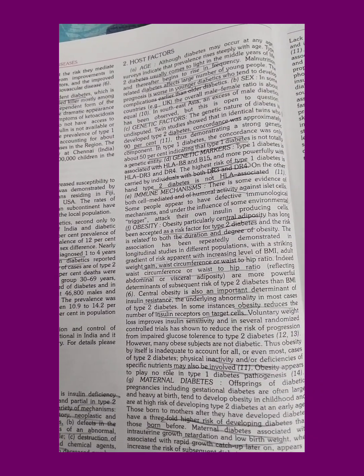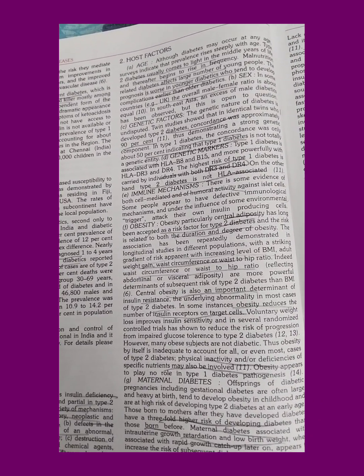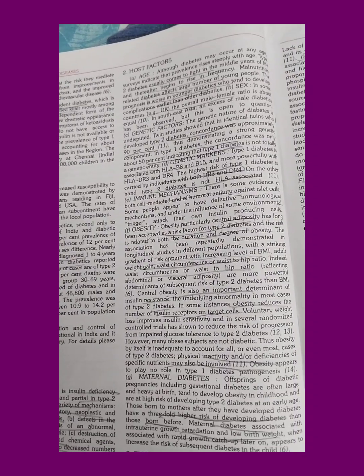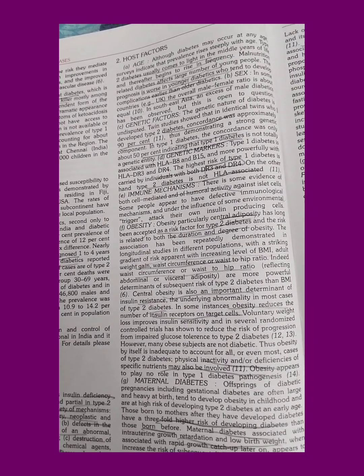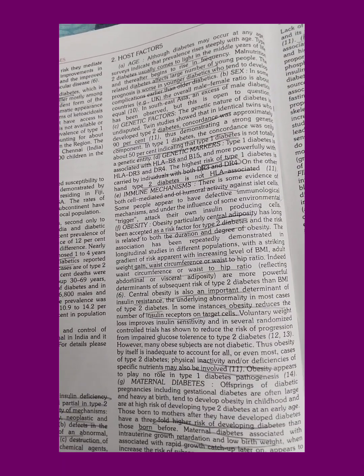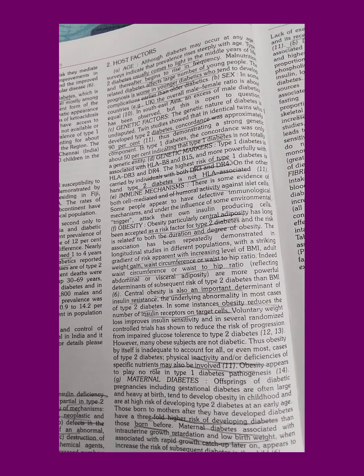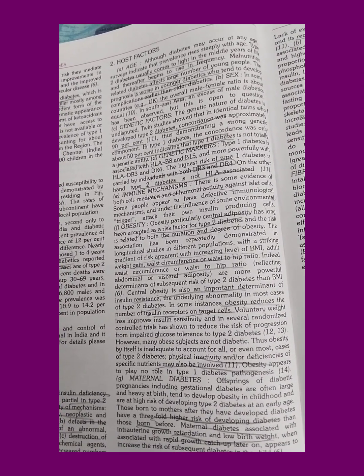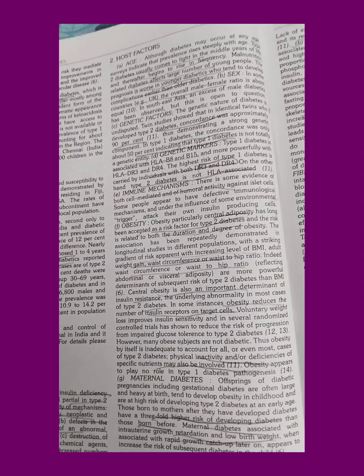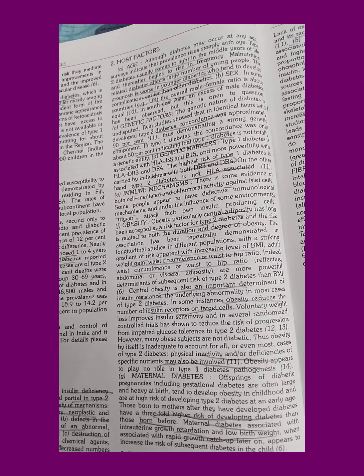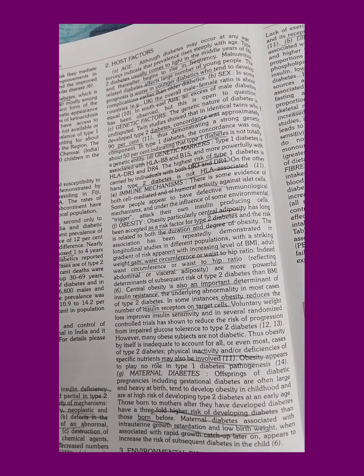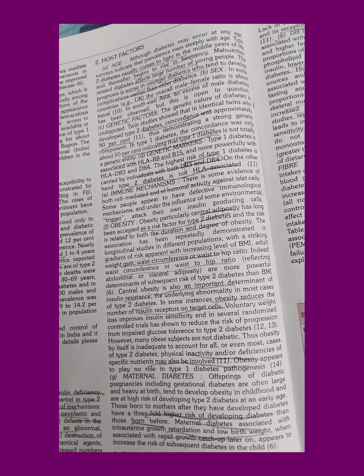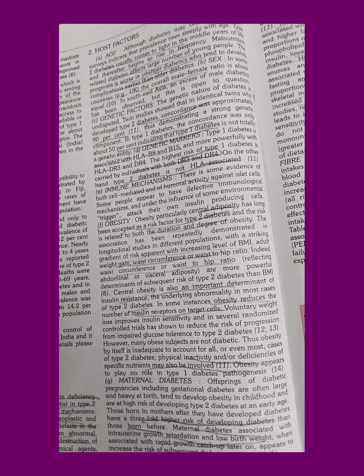Obesity and central adiposity are a very important risk factor for type 2 diabetes. Weight gain, raised waist circumference, raised BMI greater than 30: these people have an increased risk of diabetes. Central obesity. And maternal diabetes during pregnancy, gestational diabetes, affects the children.